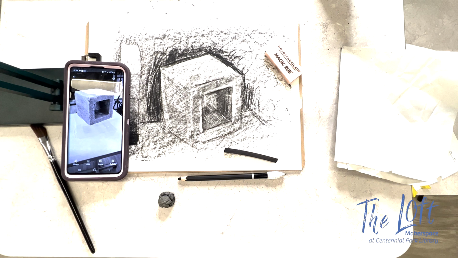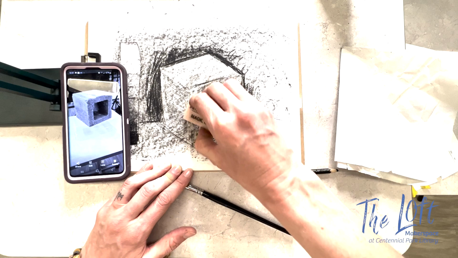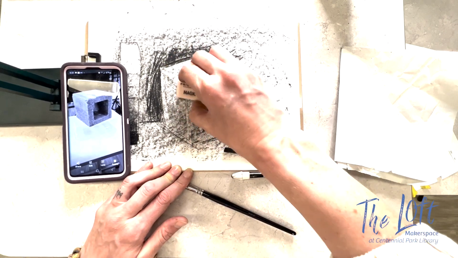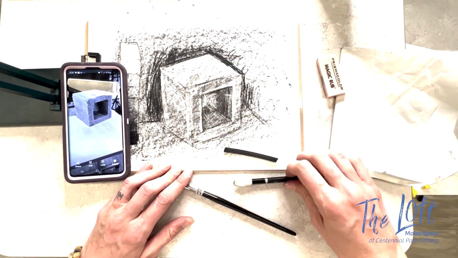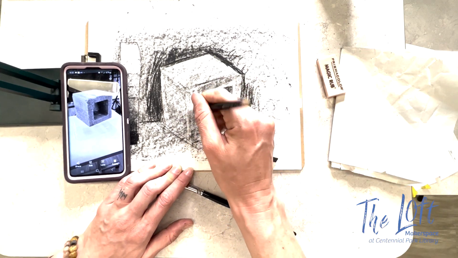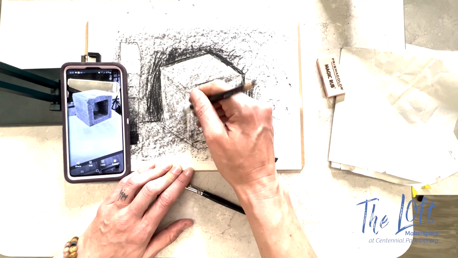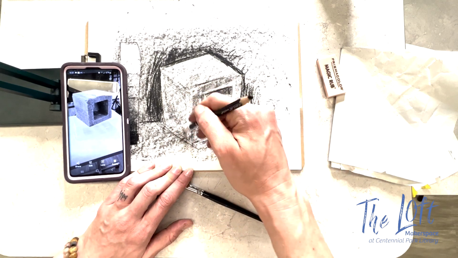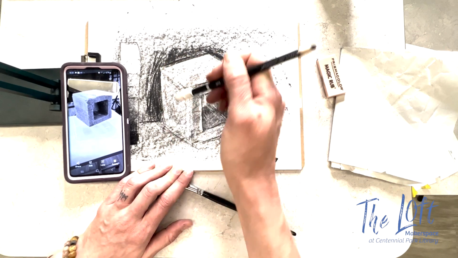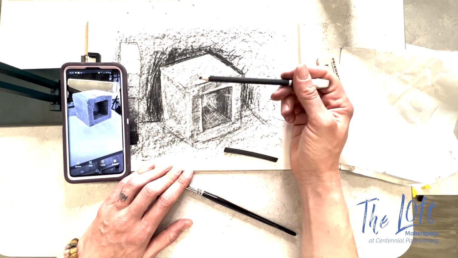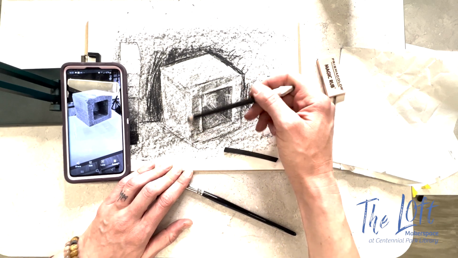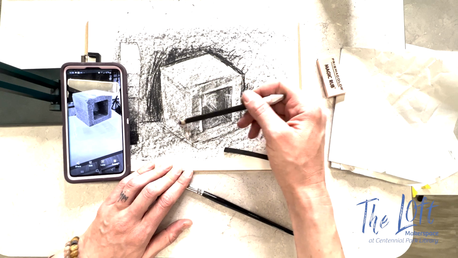So I walked away and I looked at my drawing and I can see some mistakes that I need to fix. Like this whole wall here is actually lighter than the front. So I'm actually going to lighten that up. Or I'm going to darken this up maybe. Okay, so we're not going to spend all night on this exercise.